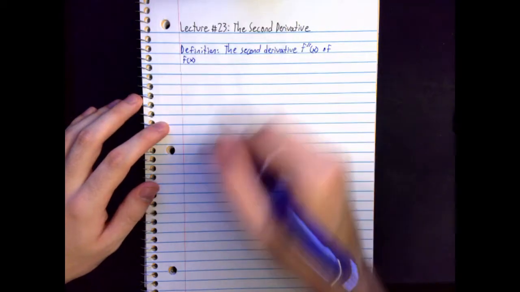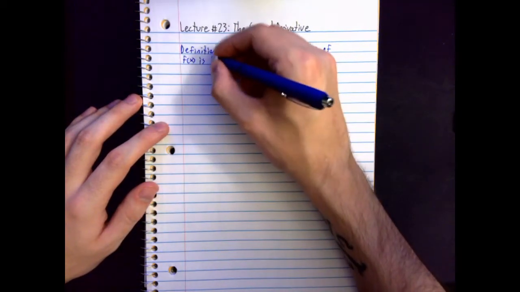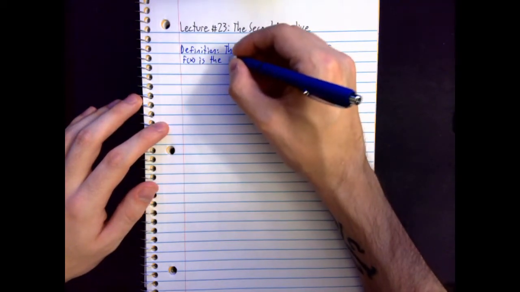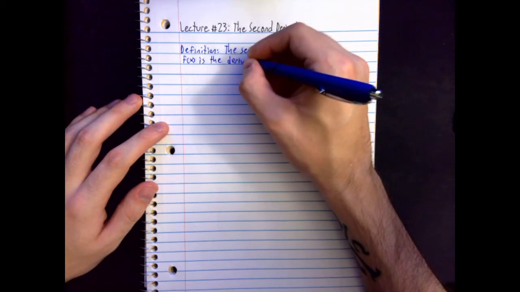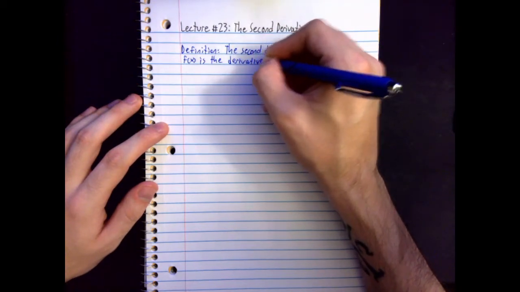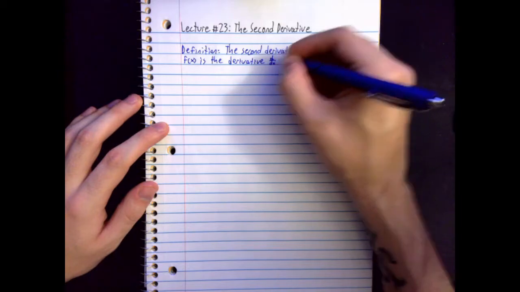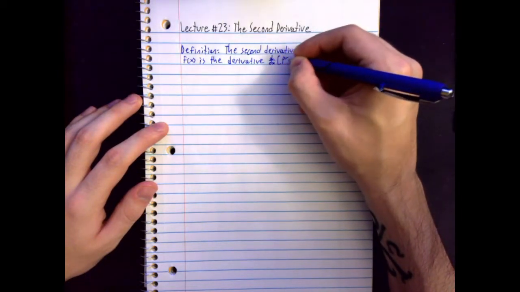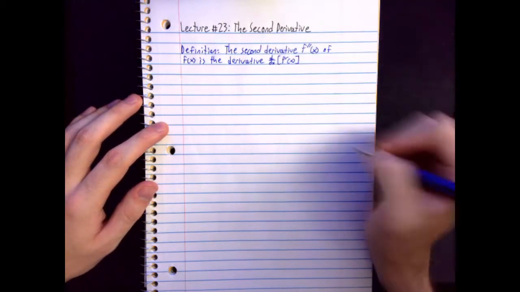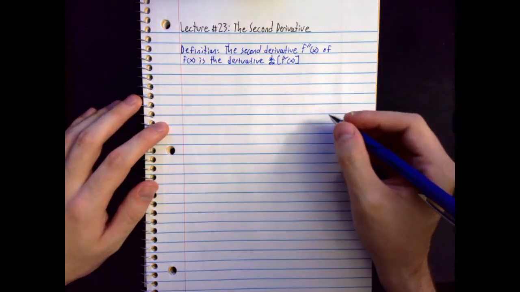So the second derivative of f of x is the derivative d dx of f prime of x. So I simply differentiate the first derivative of the function.